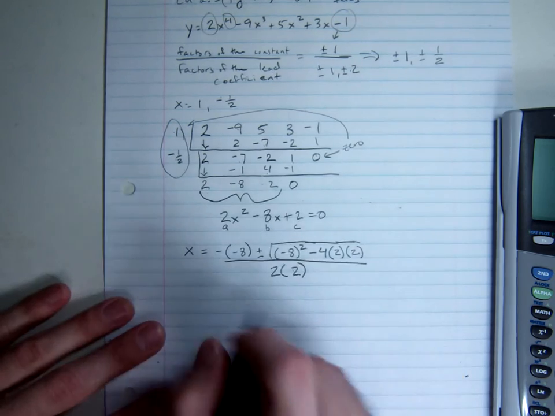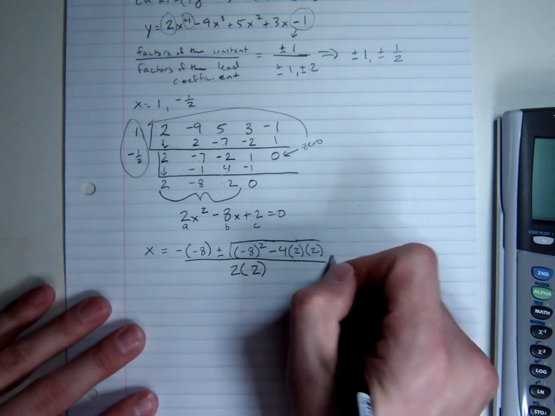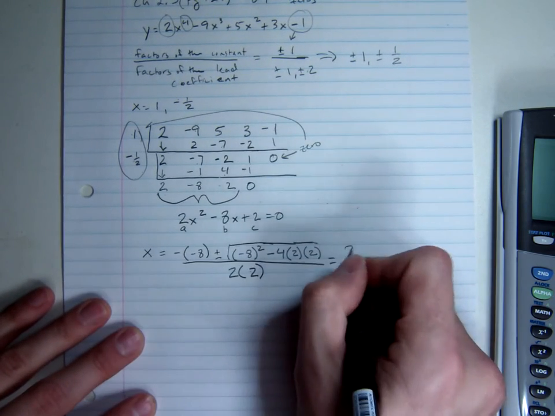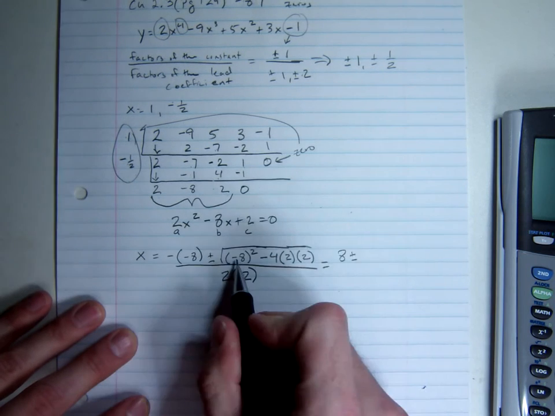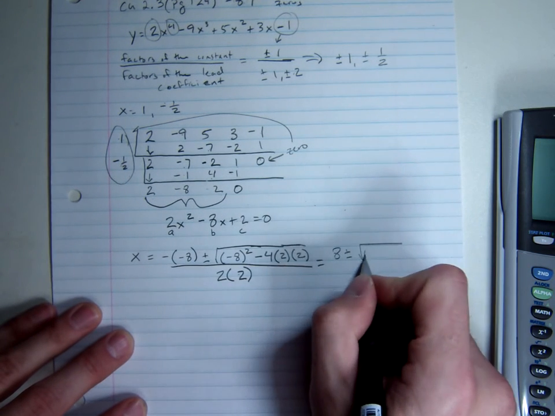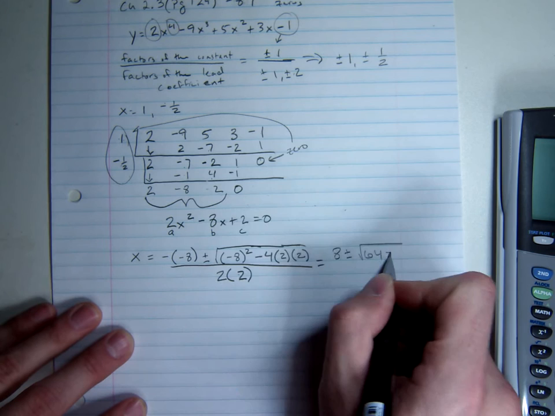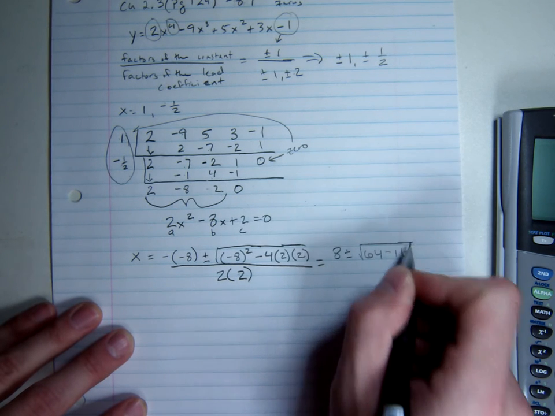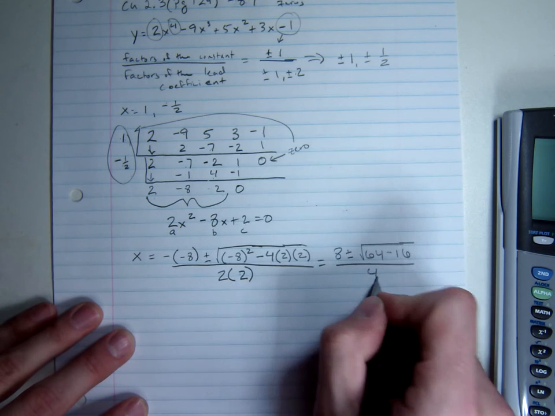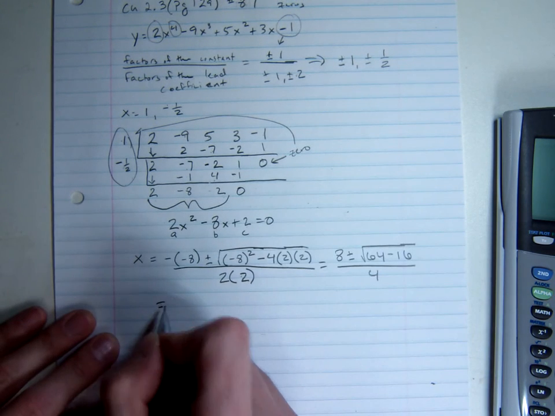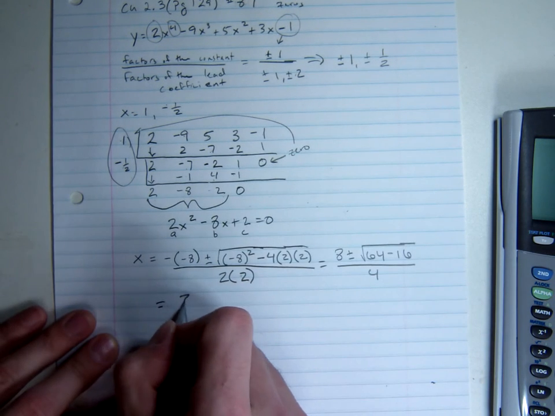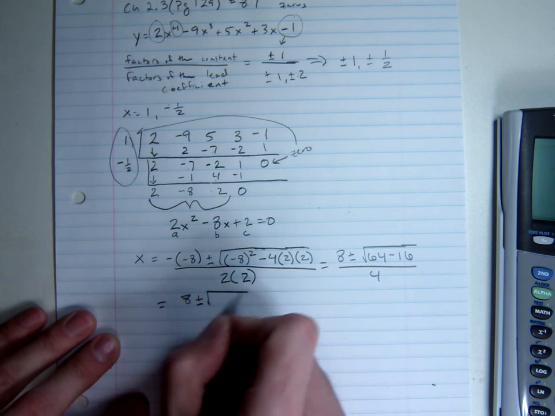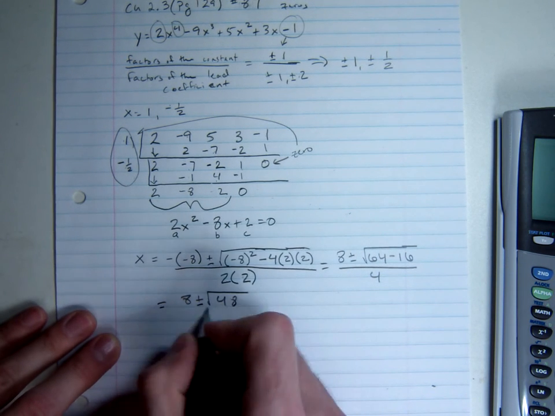Doing some simplification here, I get 8 plus or minus the square root of 64 minus 16, all over 4. Coming back over here to finish this up, we get 8 plus or minus the square root of 48 over 4.